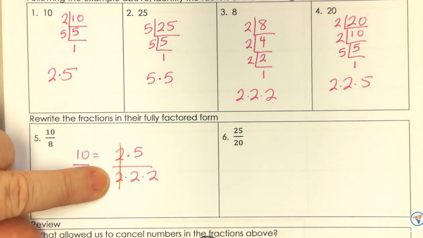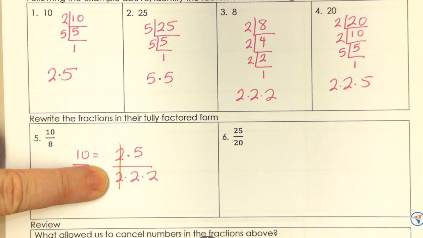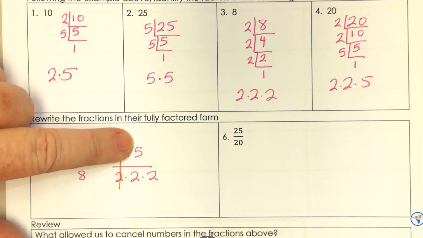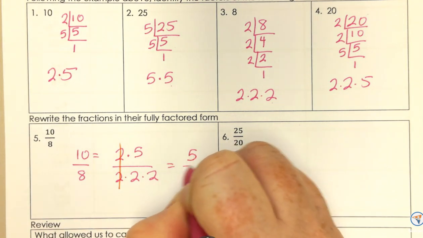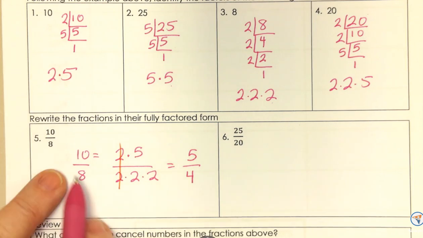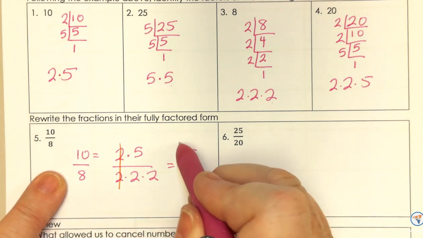If it's a 2 over 2, remember that's the same as 1. Any number over itself is 1. 5 can't cancel with a 2, so my answer is 5/4. That is the simplified version.